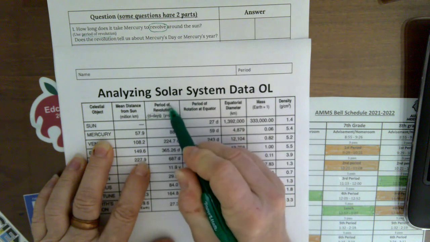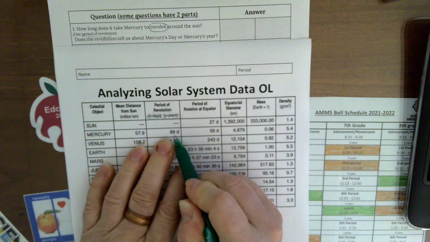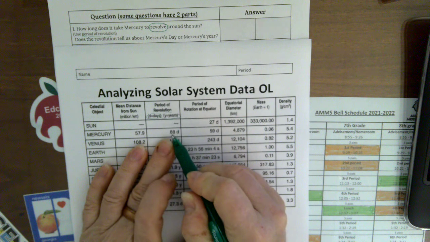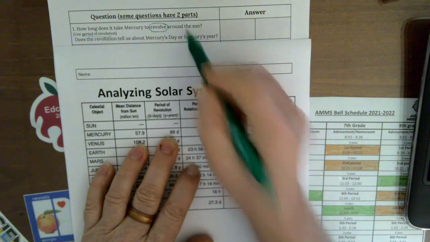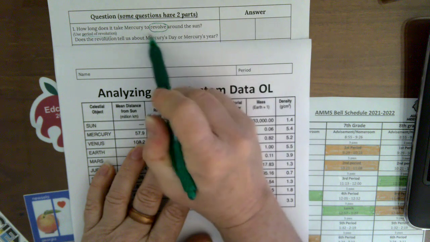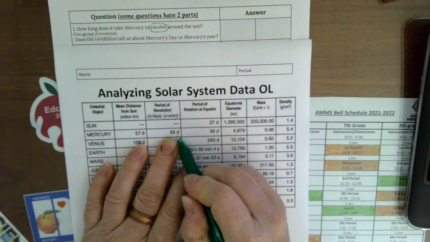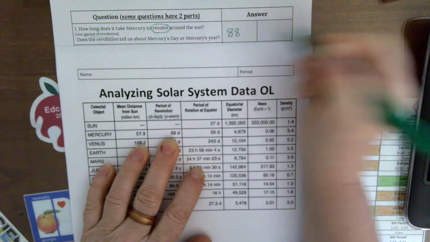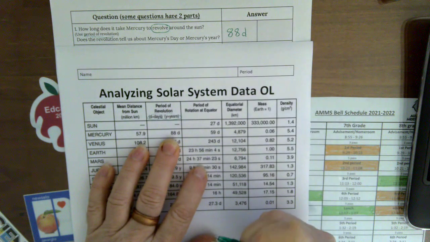So the period of revolution for Mercury is 88 Earth days. That means it takes 88 Earth days to complete 1 year on Mercury. So since it says revolve around the sun, we know it takes 88 Earth days to revolve around the sun.